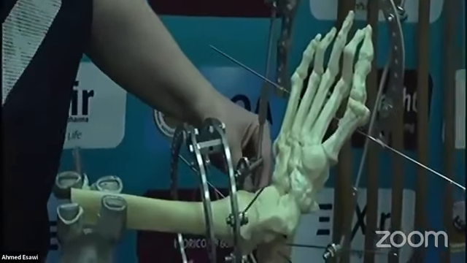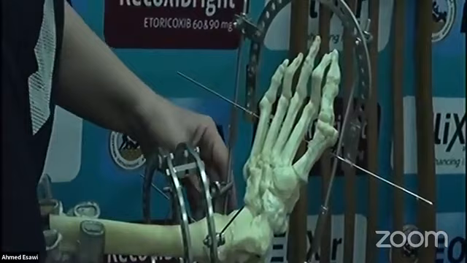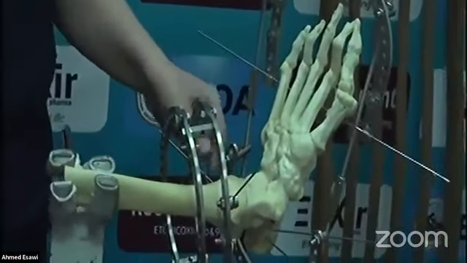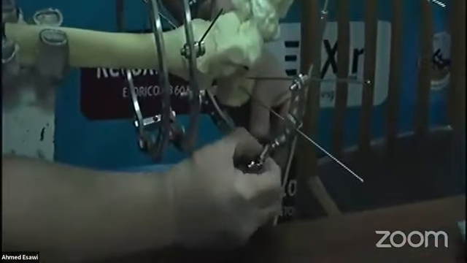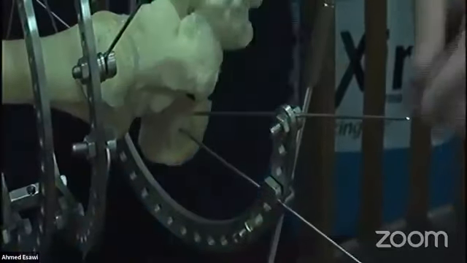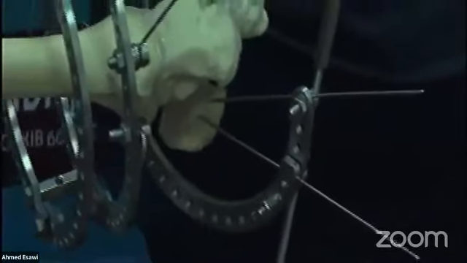So we did what is called here. This is the main side of the deformity, so it's better that we put the hinge at this side, medially here, fixed with the universal joint here.